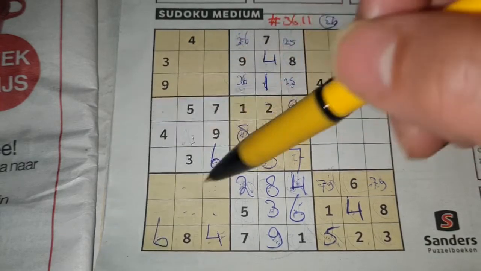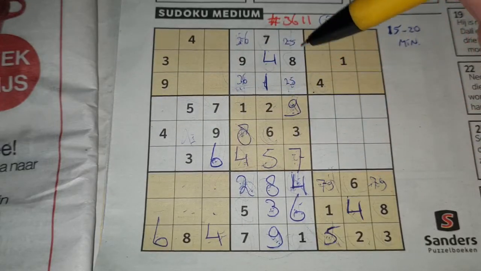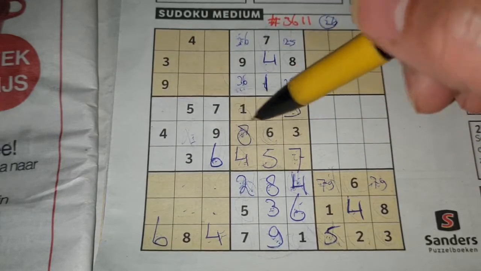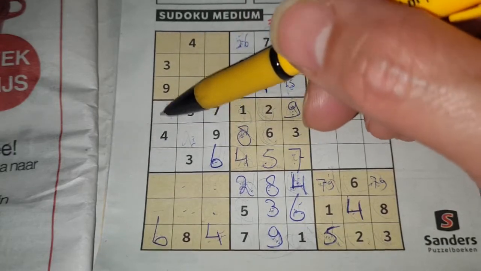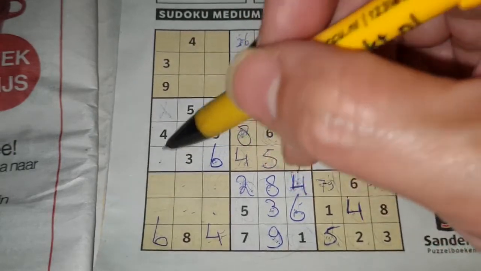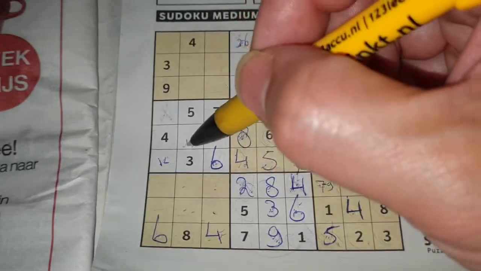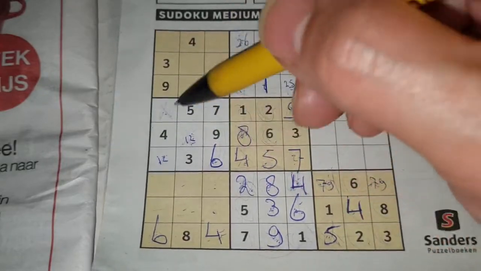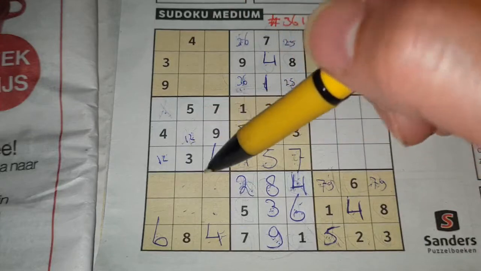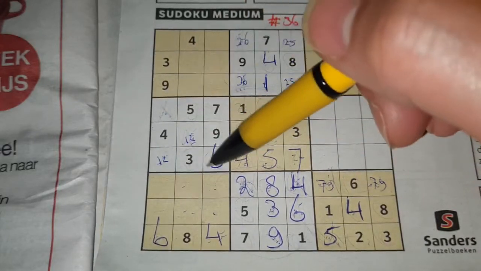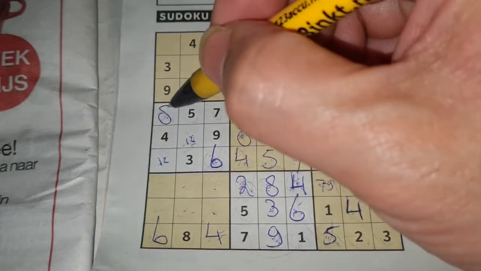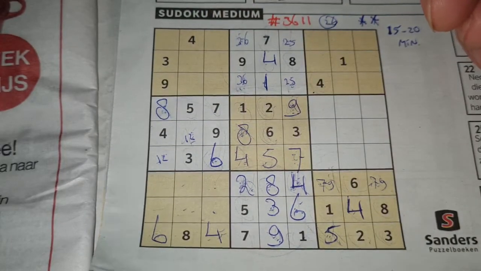3 missing numbers in this big square. 2 of those missing numbers are the 1 and the 2. We have a 1 and a 2 in this row. So no 1 and a 2 in this box. The 1 and the 2 goes in those 2 boxes as a pair. 1 and a 2. So 1 digit left in this big square for the number 1, 2, 3, 4, 5, 6, 7. The 8 is missing. Okay.